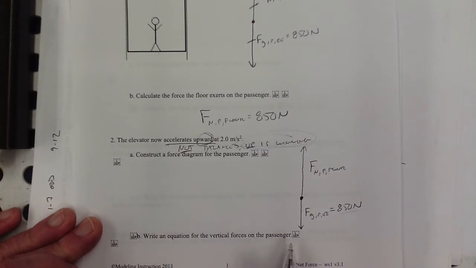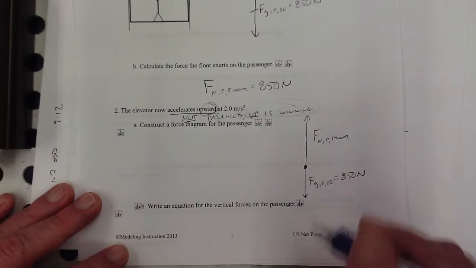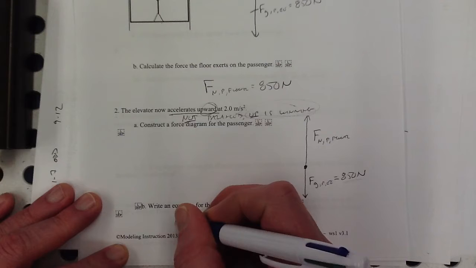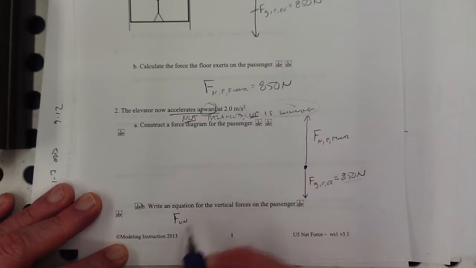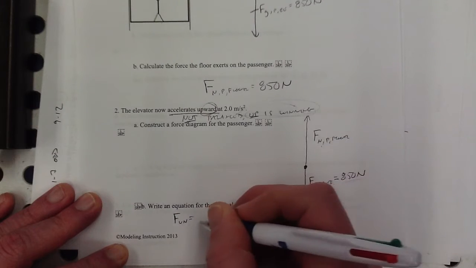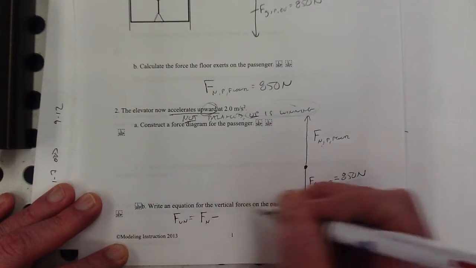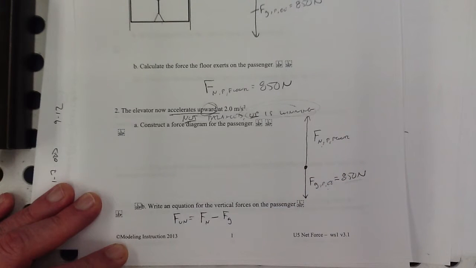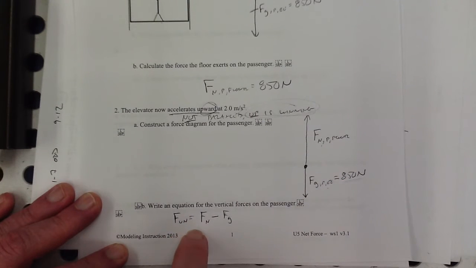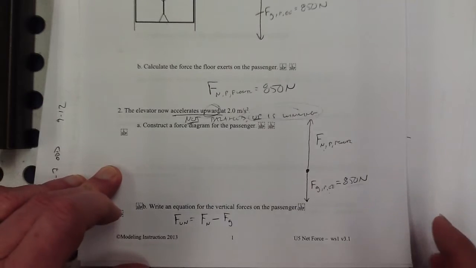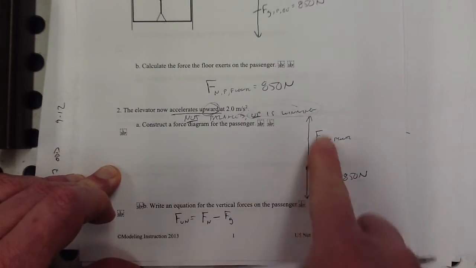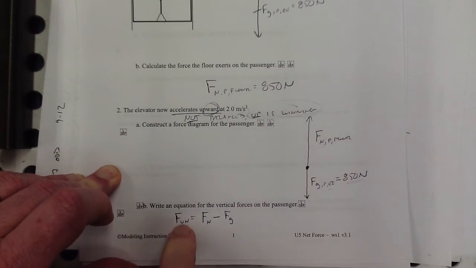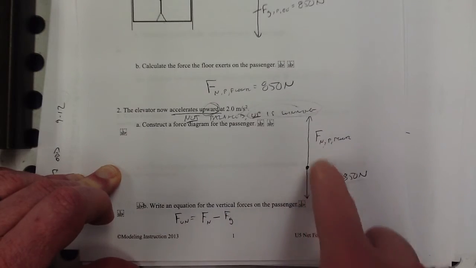Write an equation for the vertical forces on the passenger. So this is the equation. Unbalanced force, we always start with this, is equal to winner minus loser. That is the equation that we're looking for, right there. Really need you to get the hang of writing those equations. It's just the equation that describes who's winning and who's losing. The unbalanced force is equal to that minus that.